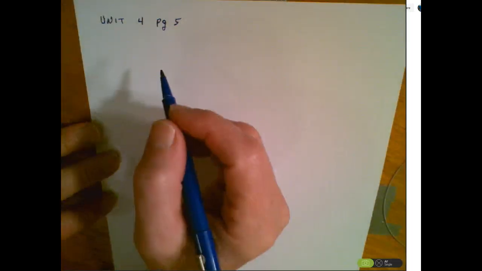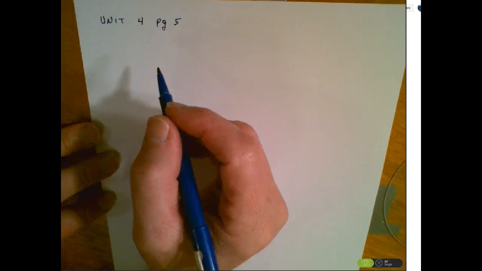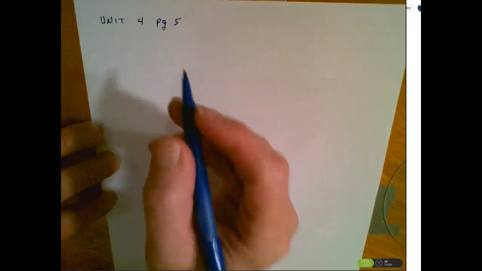Okay, we're going to start walking through page 5 of Unit 4. In class, we talked about the coefficient that's next to the x, and we understood that it's going to have an effect on the curve where it's either going to make it accordion out or accordion in. Okay, so let's go ahead and fill out page 5 now, A on the top.